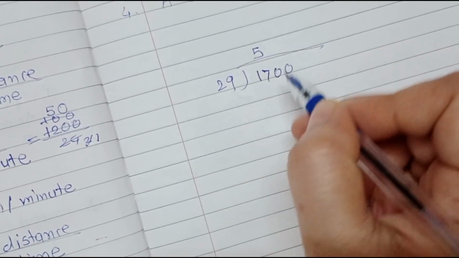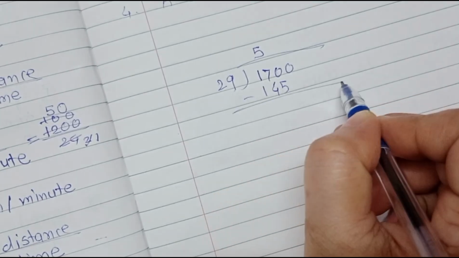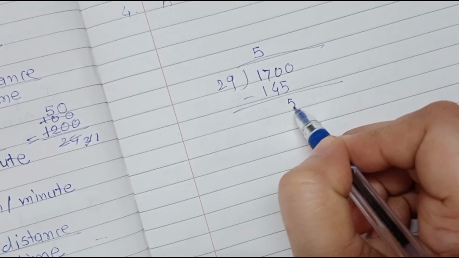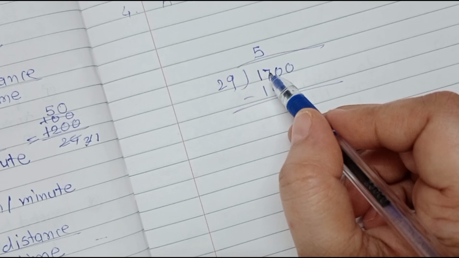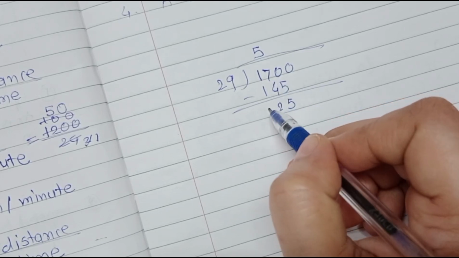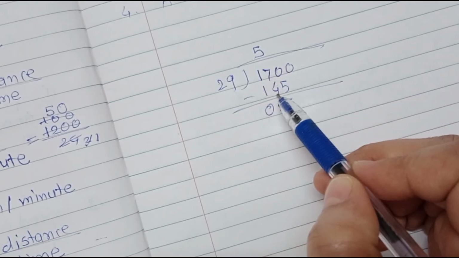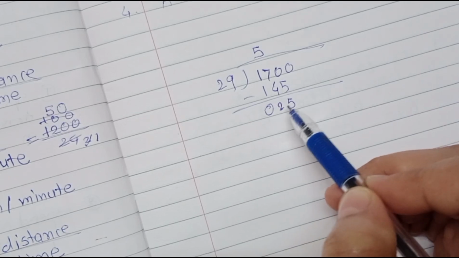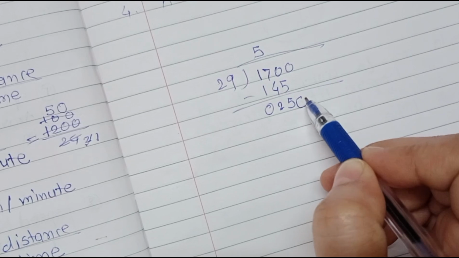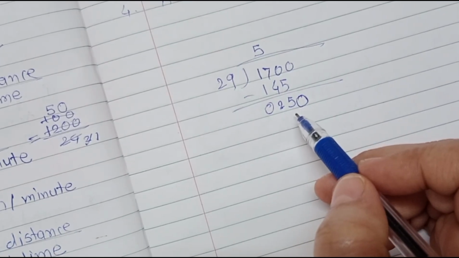29 fives are 145. So you minus this, there will be 5 here, and then 6 minus 4 is 2, and then this is 0. Then you put here 0, then again 250 is here.